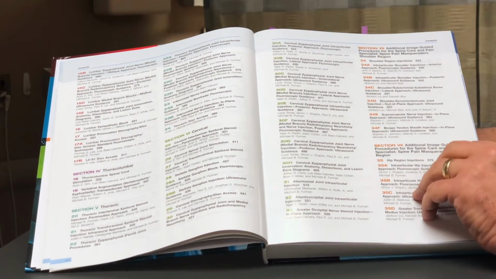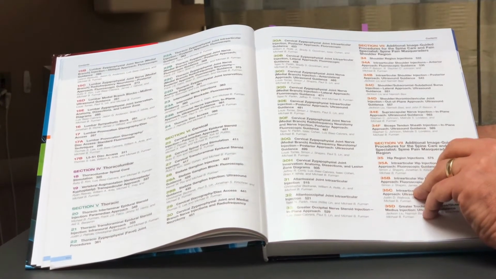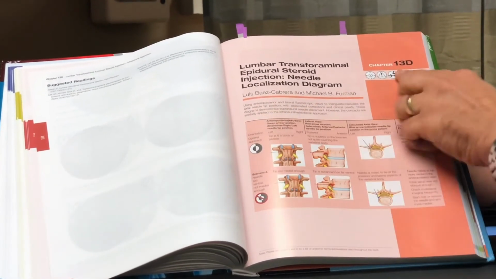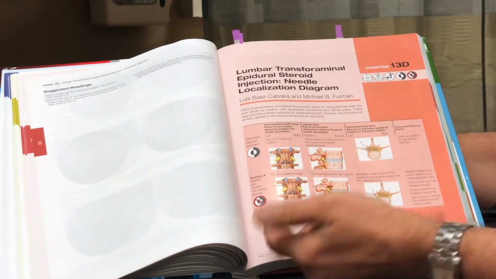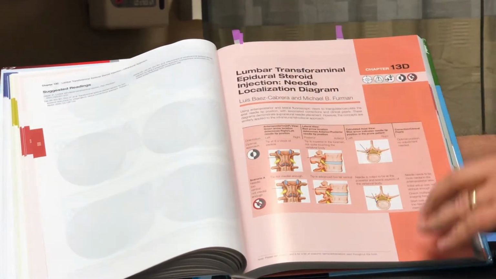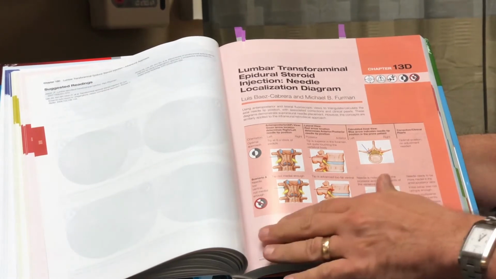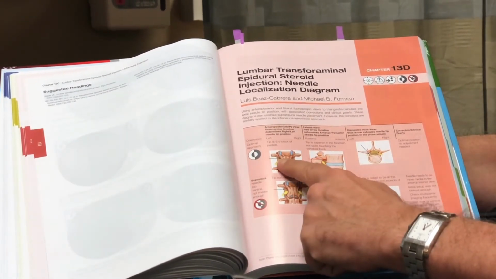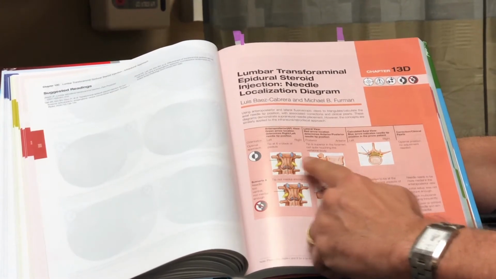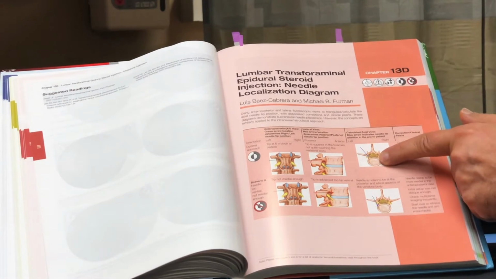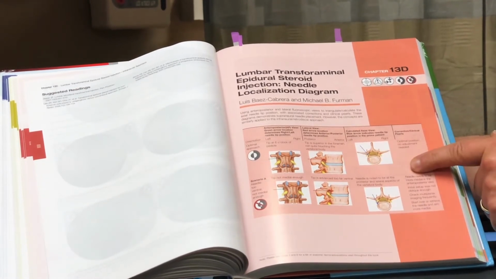I'm going to now flip to another chapter I want to show you that's new. Chapter 13D shows you needle localization diagrams that are really helpful, that compare where your needle would be in a 3D image if you had this AP, this lateral, and then putting them together where your needle should be in an axial calculated view.